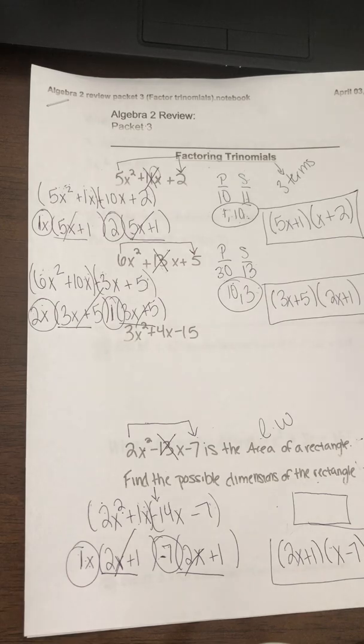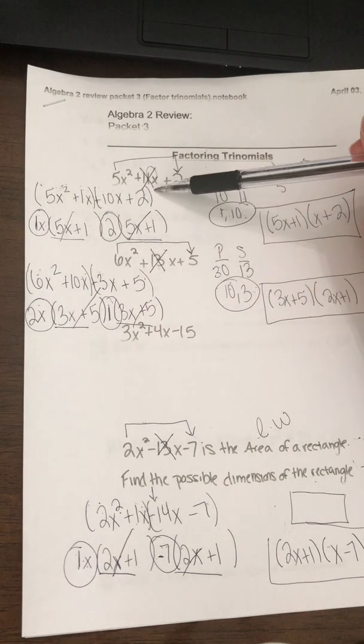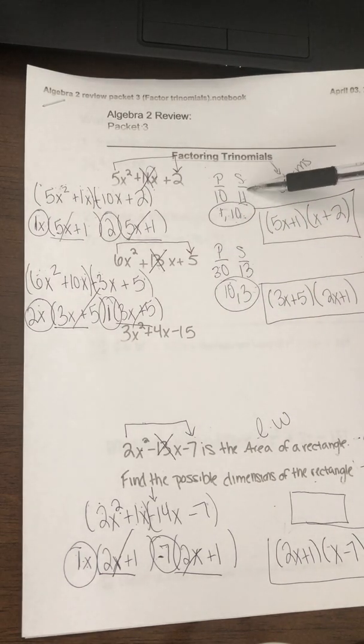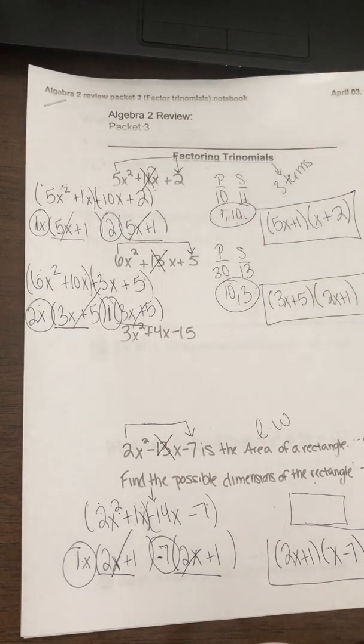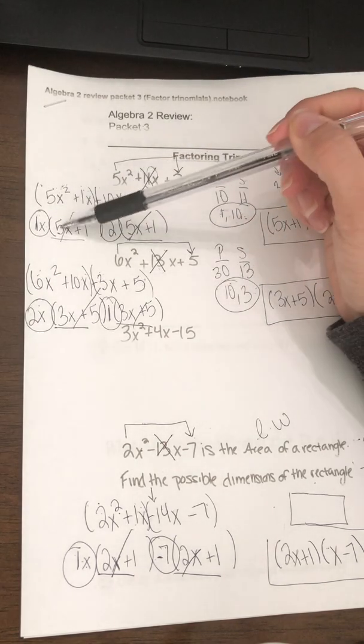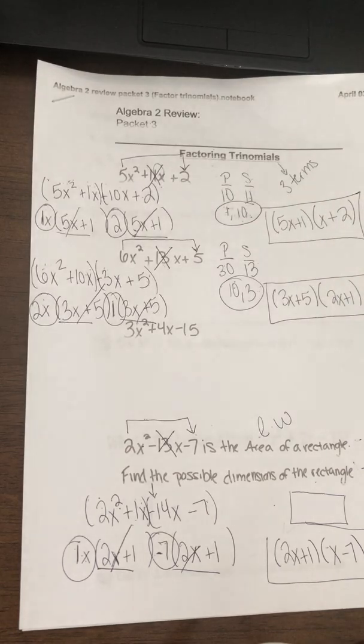So this is basically factoring when you have 3 numbers. Again, you use product and sum to turn it into 4 numbers, and then you do what we did last week, which is put them in the 2 groups of 2, take the greatest common factor of each group.